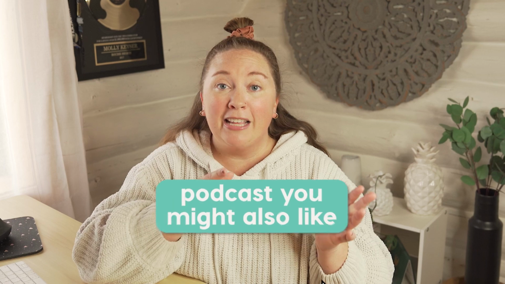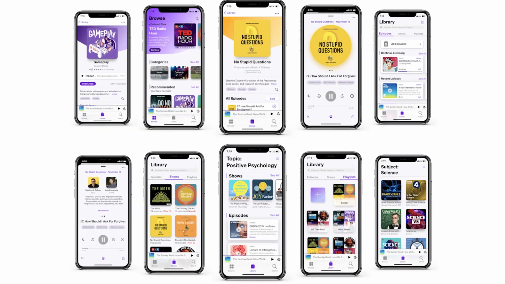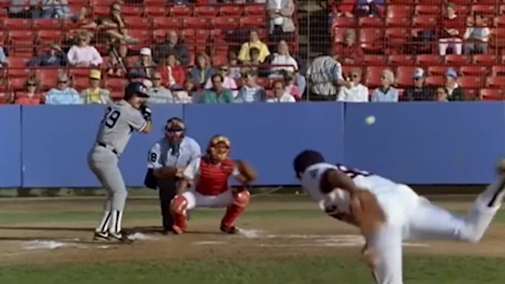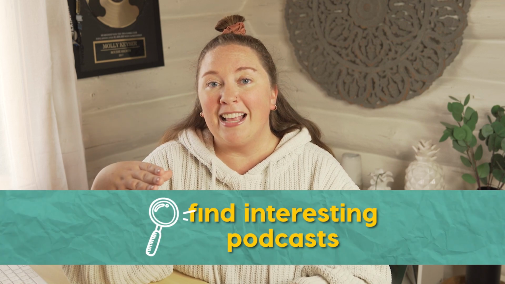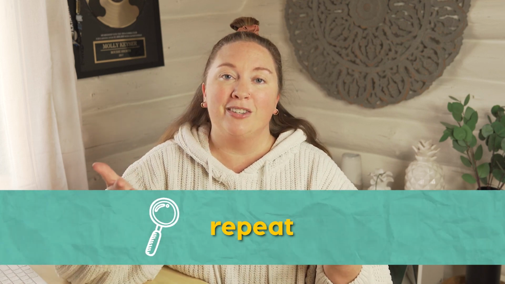Then you're going to scroll all the way down to the bottom and it will say podcasts you might also like, and it will have a lot of other similar podcasts. And then you can repeat this process over and over to find all of those podcasts that you could potentially pitch to. Now, if you don't already have a podcast in mind to start with, then you can start by searching, going to the category of podcasts you want to be on, finding a podcast that looks interesting, and then repeating this process from there.